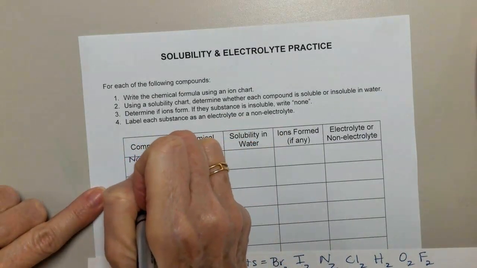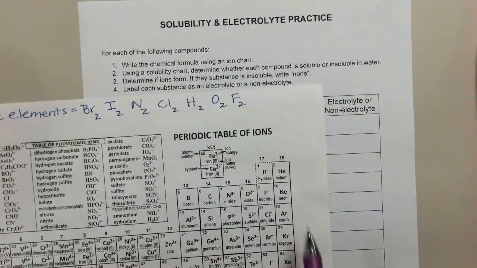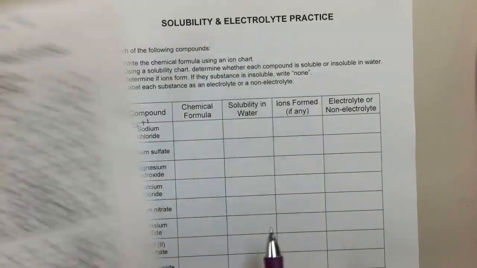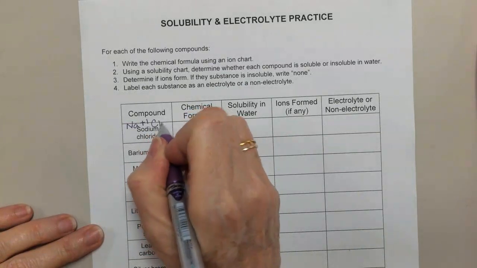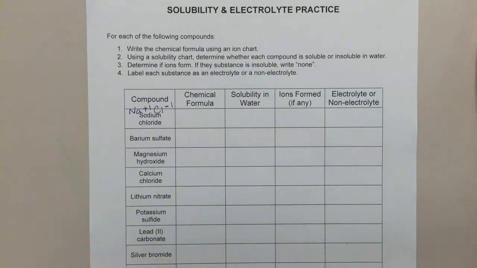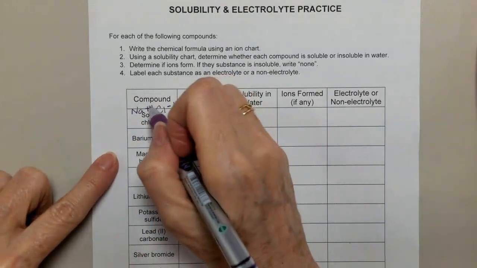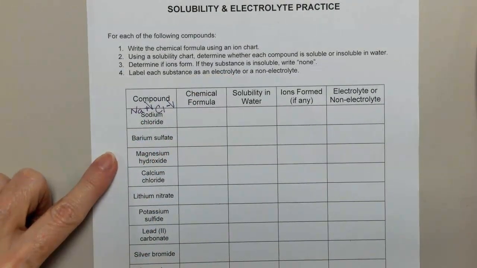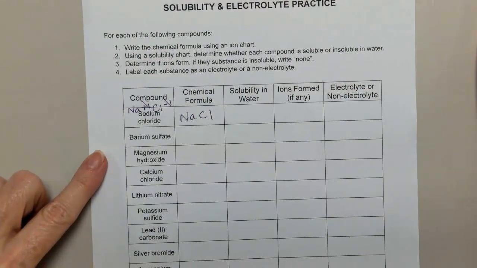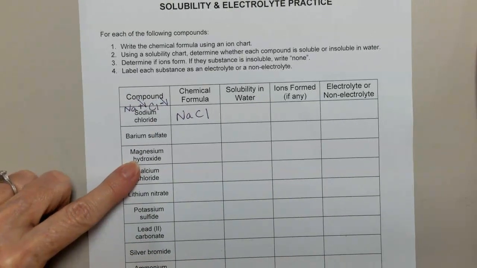I've got the +1 sodium, and he is going to bond with chlorine, which becomes chloride when it's an ion, and he has a -1 charge. So I'm going to have Cl -1. Okay, so what happens when I have a +1 and a -1 charge? They cancel out, and so my chemical formula is 1 sodium to 1 chlorine. All right, let's look at another one before we move on.